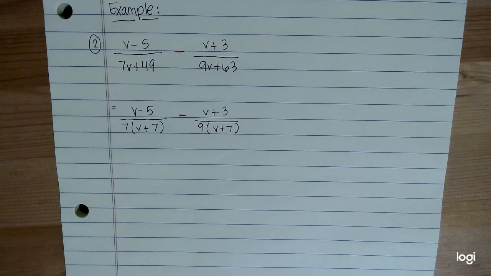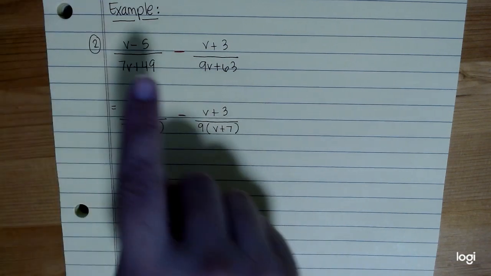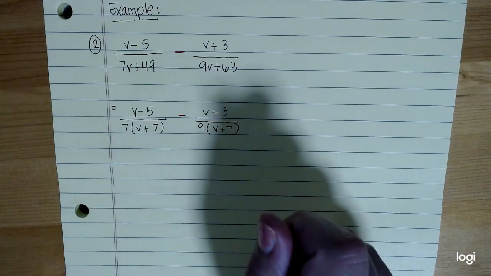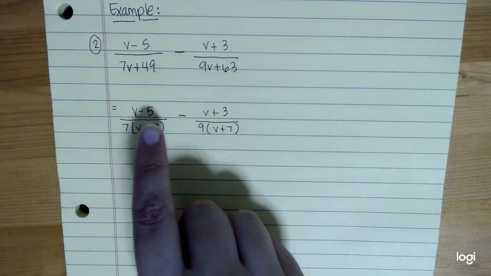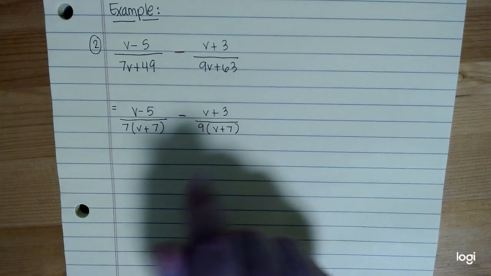So hopefully that really is something that you're starting to recognize, those binomials, whether in the numerator or in the denominator, that oh, I could factor that expression, that it has a simplified factored form. So in the previous example, the denominators were z plus 6 and z minus 1. Those definitely didn't share any common factors, but the 7v plus 49 and the 9v plus 63, we're noticing a common factor there of v plus 7.